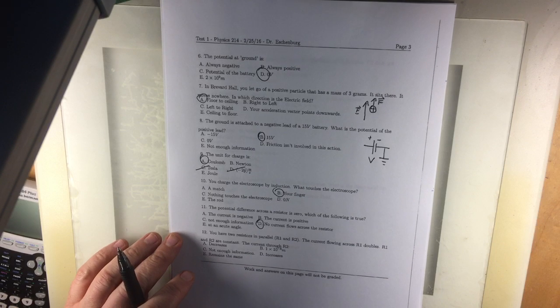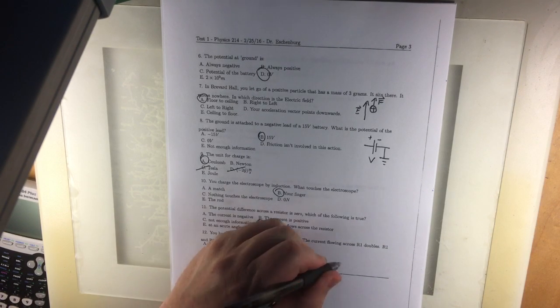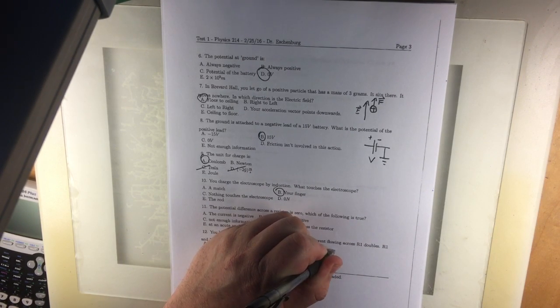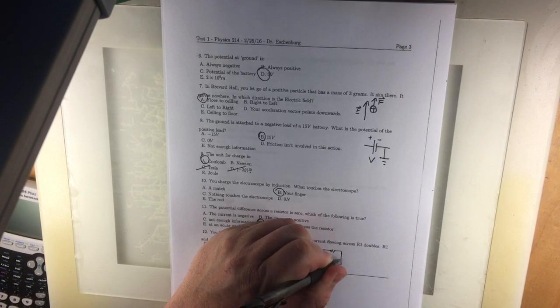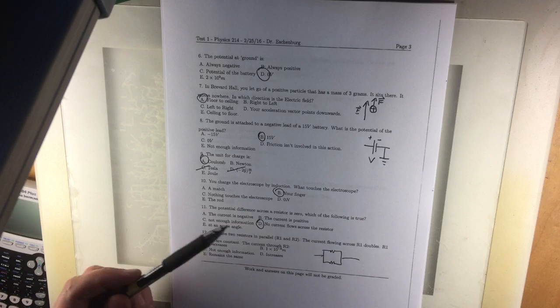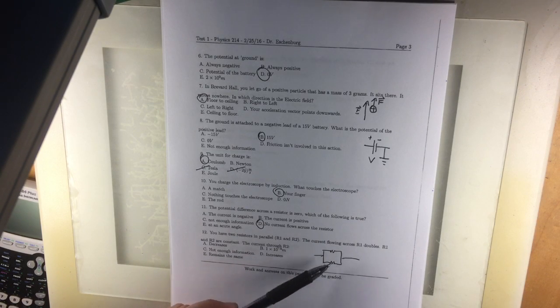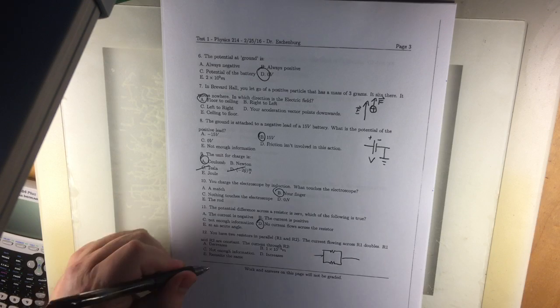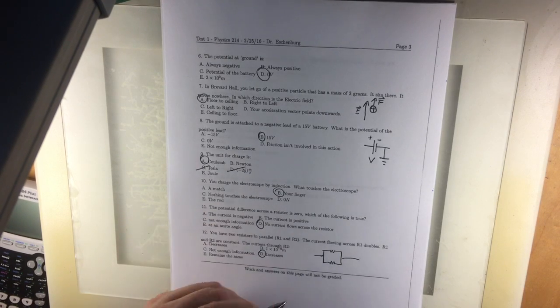You have 2 resistors in parallel. The current flowing across 1 doubles. The resistors remain constant in their resistance. What happens to the current across R2? It increases. Let me show you why.